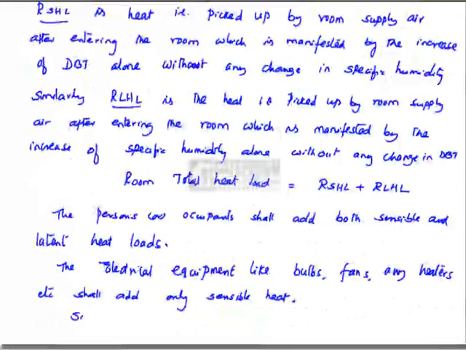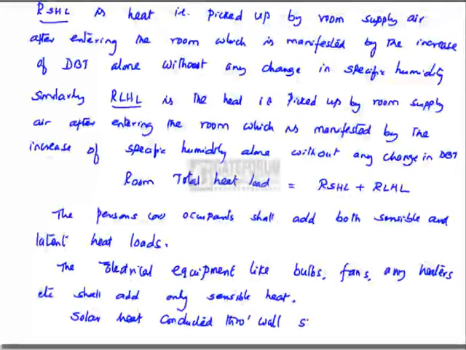Whereas solar heat conducted through walls shall add sensible heat only, because it is heat conducted through the walls from outside into the room, from the glass panes, from the outside walls. The heat will be conducted and convected into the room. This contributes to the sensible heat of the room.